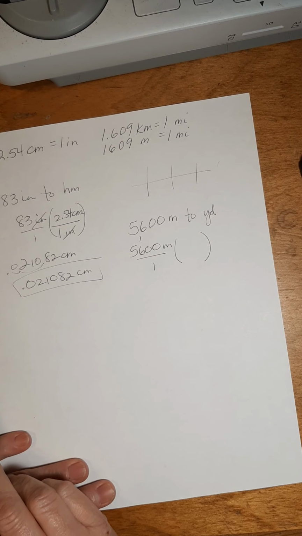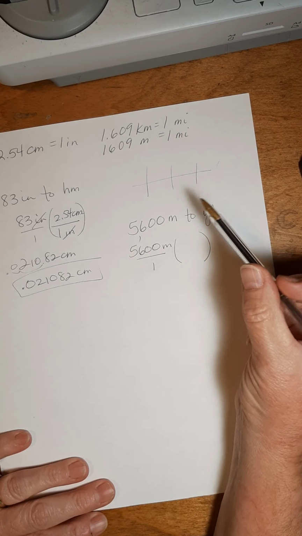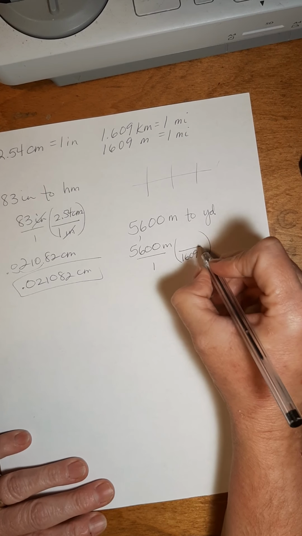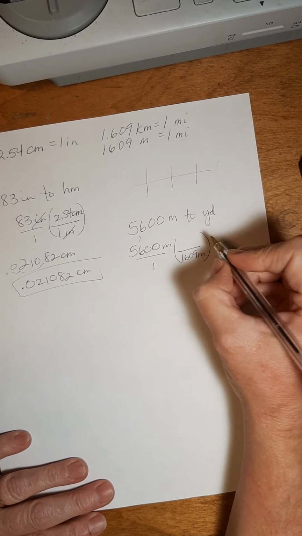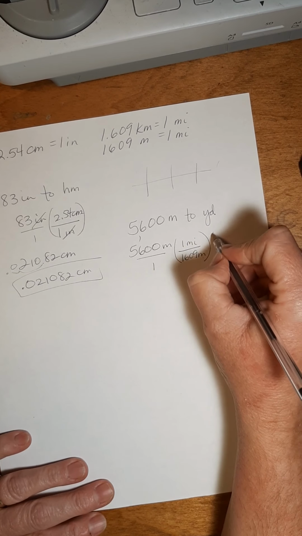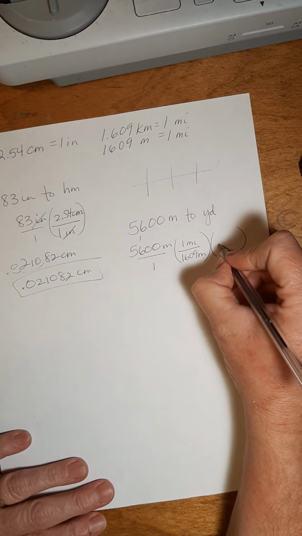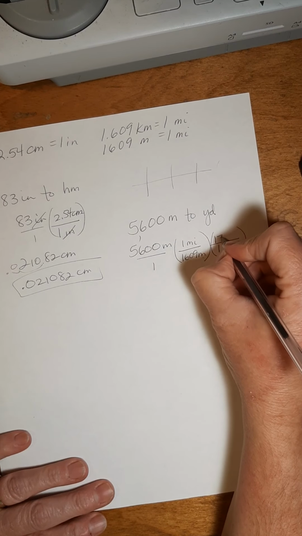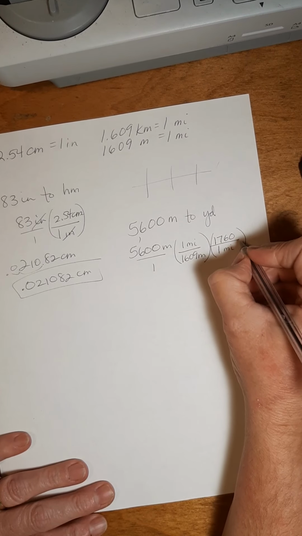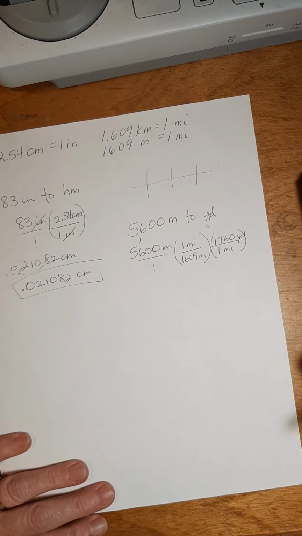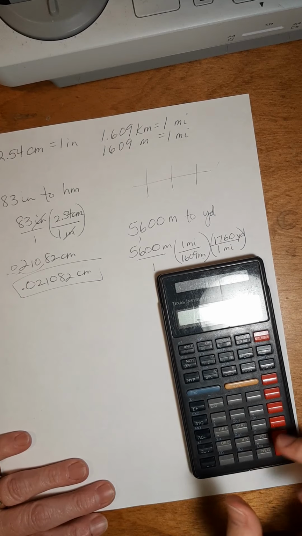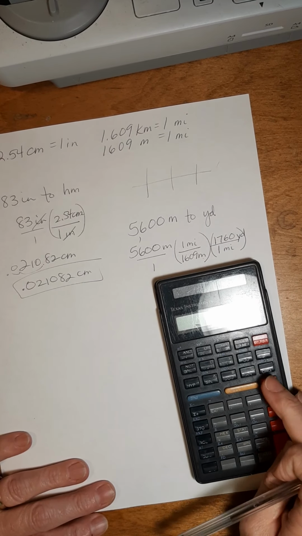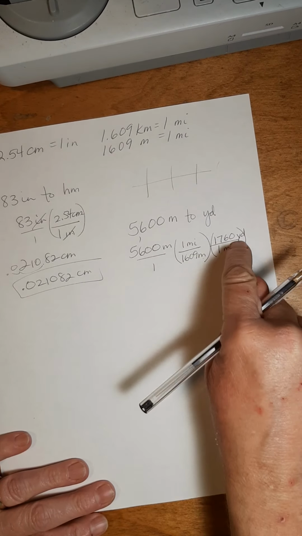And since you know 1609 meters are in a mile, meters down below, meters up top, and then miles up top, miles underneath, and in 1 mile, there is 1760 yards. All I did there was, if you know there are 5,280 feet, if you divide it by 3, 1760.